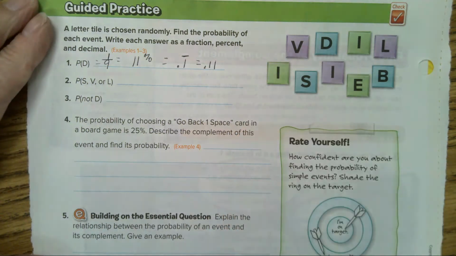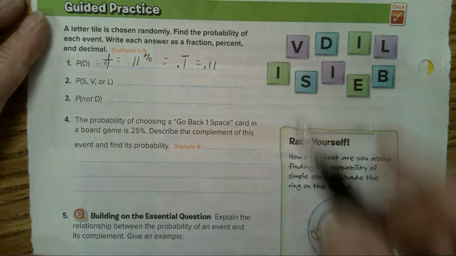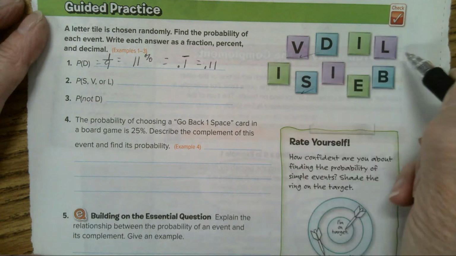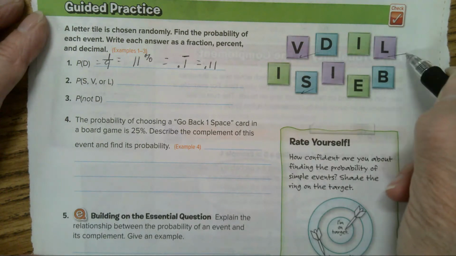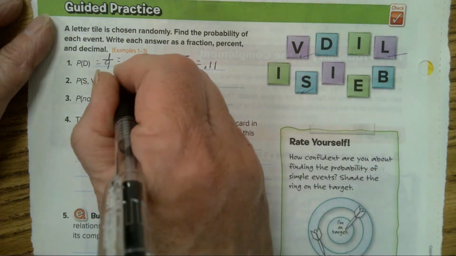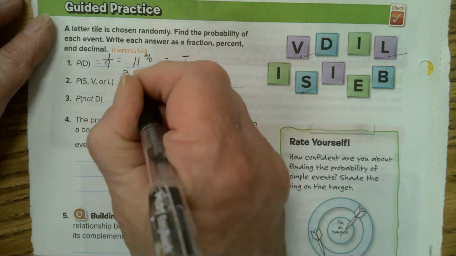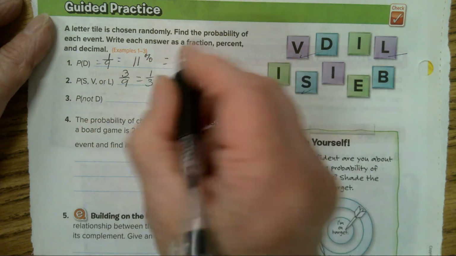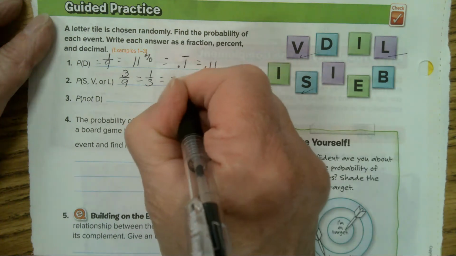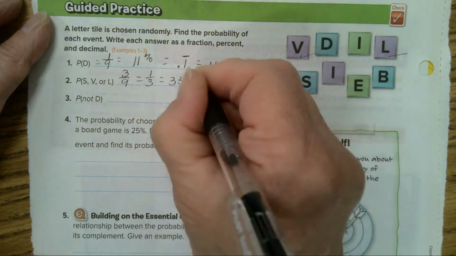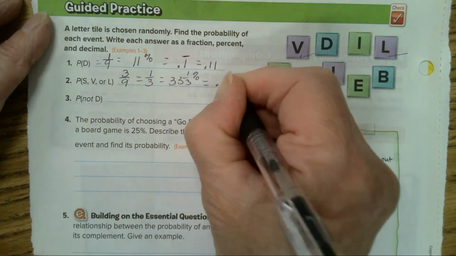An S, a V, and an L. Well, there's one S, one V, and one L. So it's 3/9. That simplifies to 1/3. That is 33 1/3%. And the decimal is 0.3 repeating.